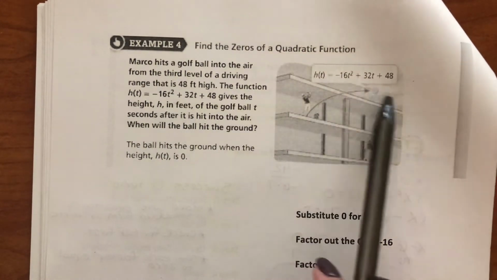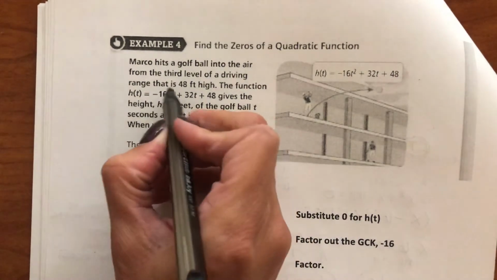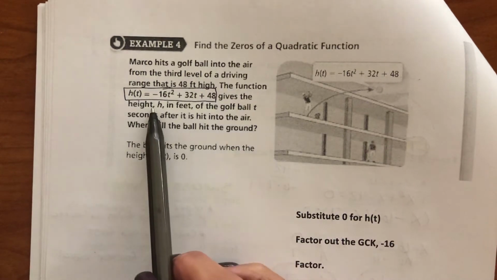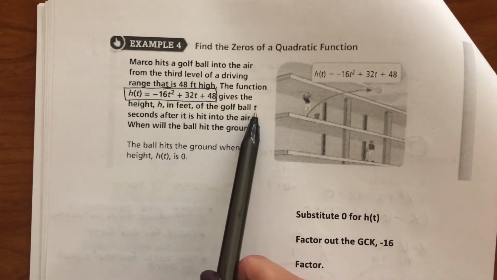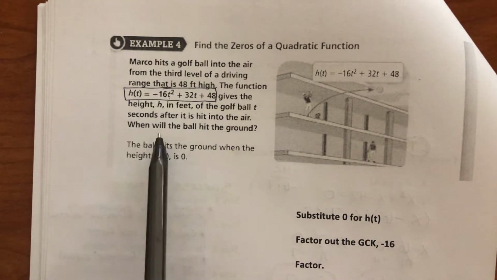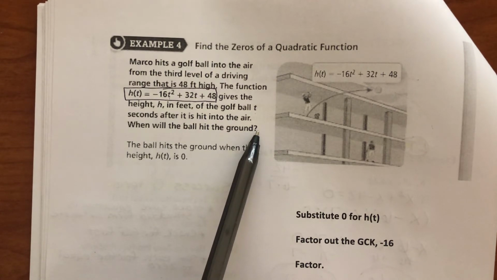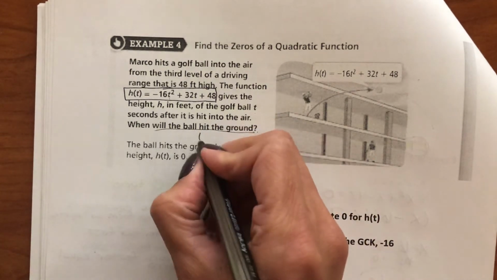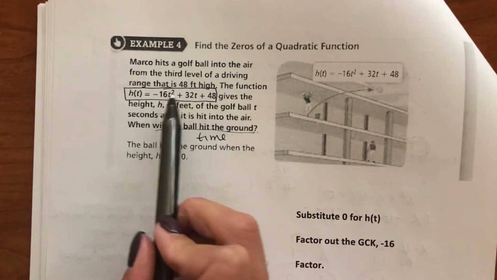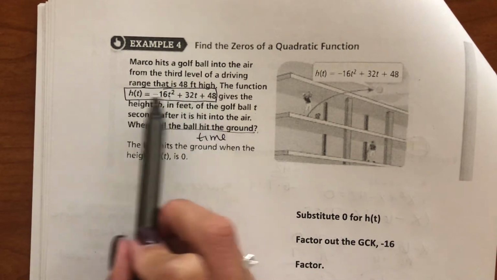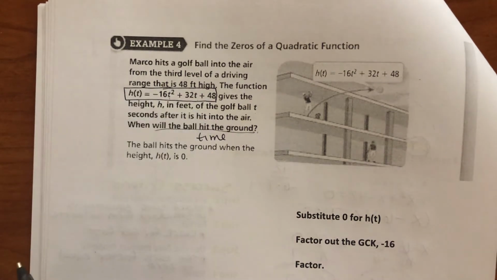And the parabola that this golf ball makes is given by this equation right here. And this will give the height h in feet of the golf ball t seconds. So t is standing for time in seconds, h is height. When will the ball hit the ground? So if you're finding when the ball will hit the ground, we're looking for time. Time is represented by t. So to solve for t, we need to set this equal to 0 and solve for t, just like what we just learned how to do.